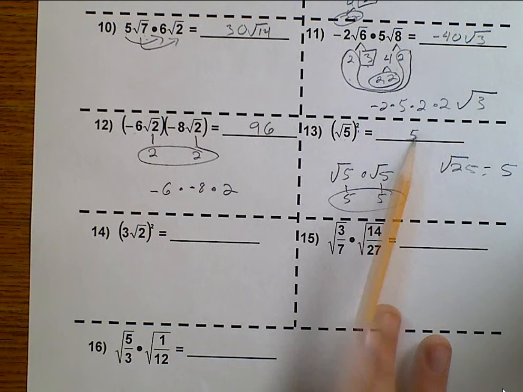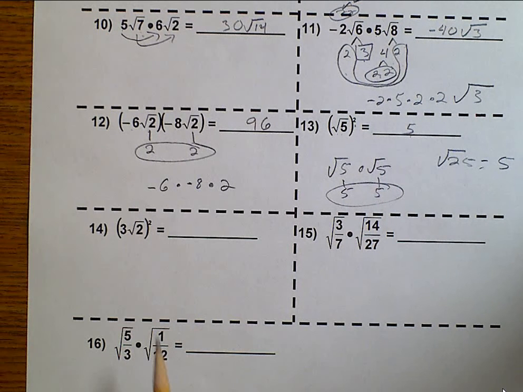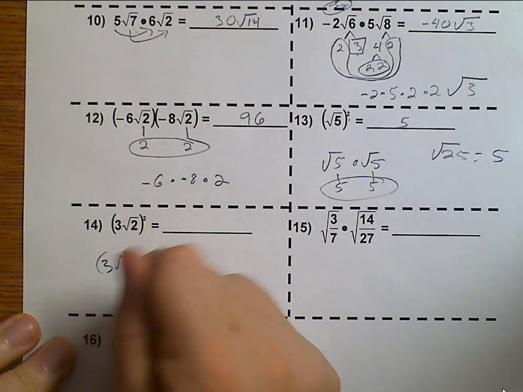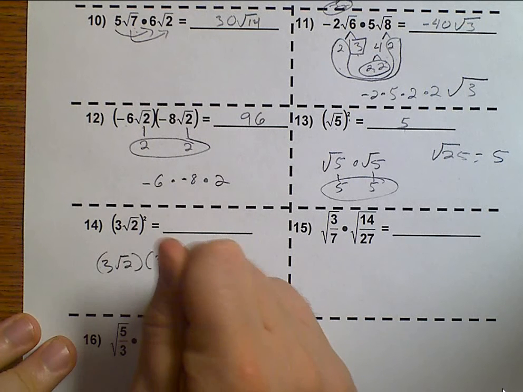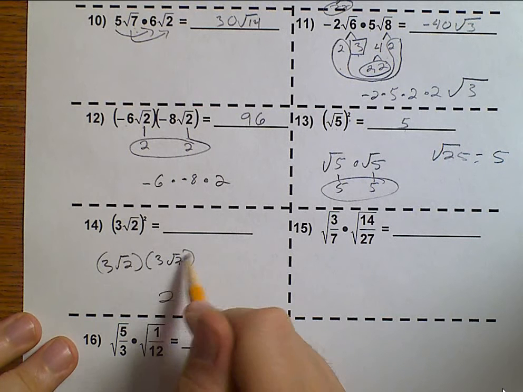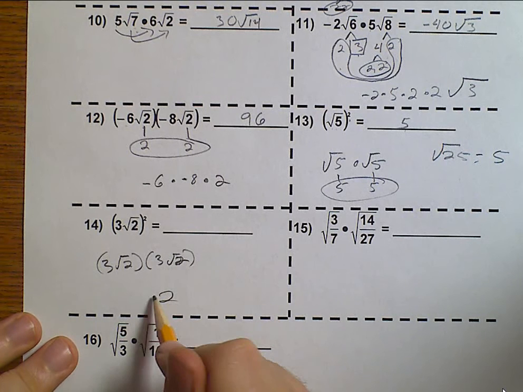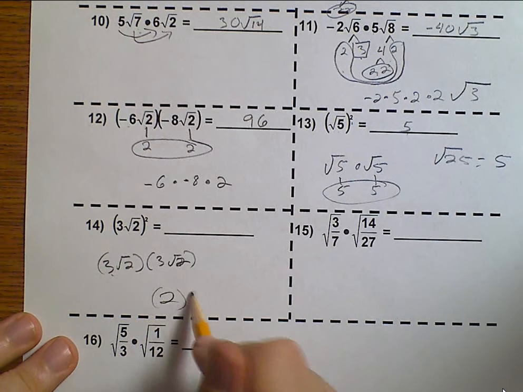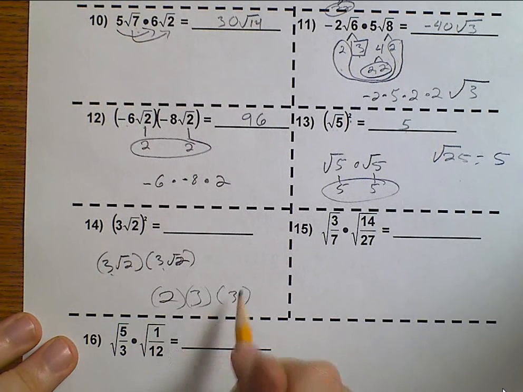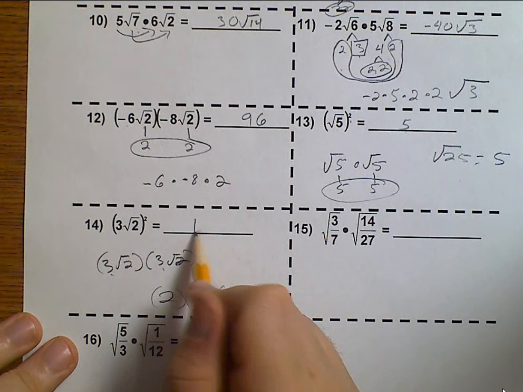For instance, down here. Well, this really means 3 square root of 2 times 3 square root of 2, which square root of 2 times square root of 2 means that we have 2 times 3 times 3, which is 6 times 3 is 18.